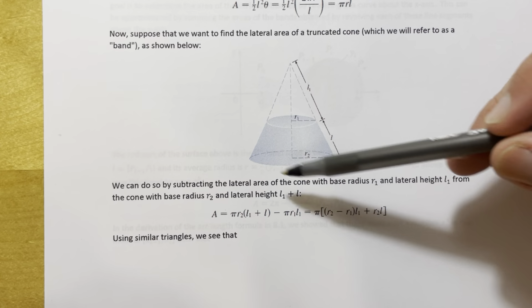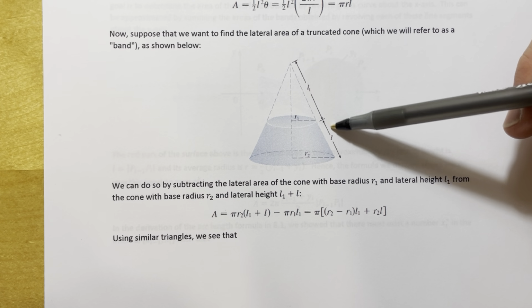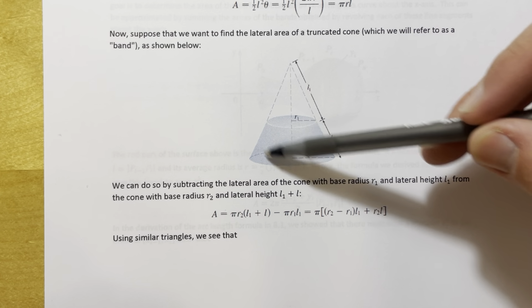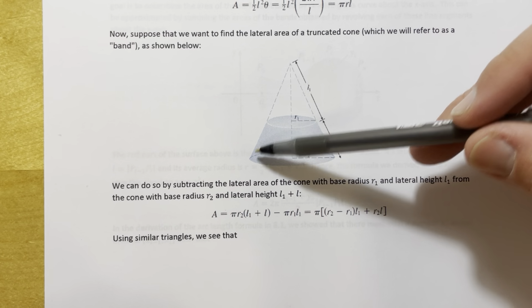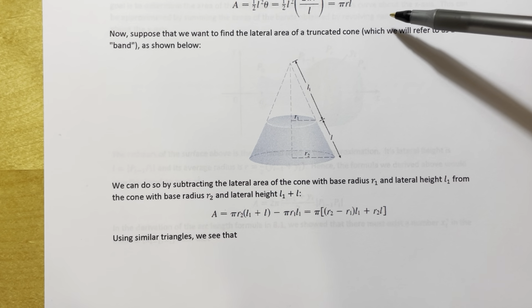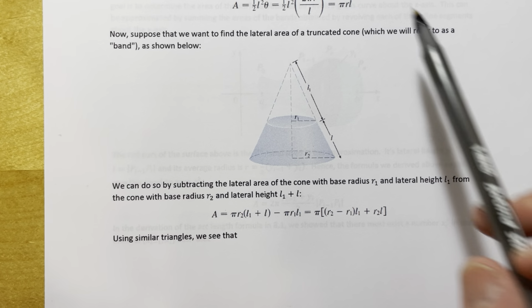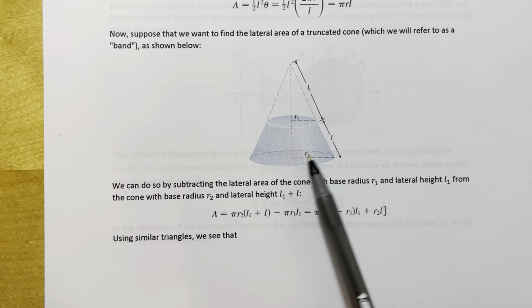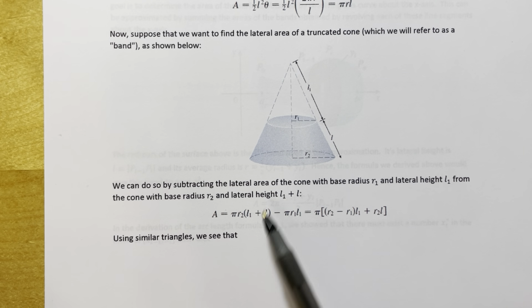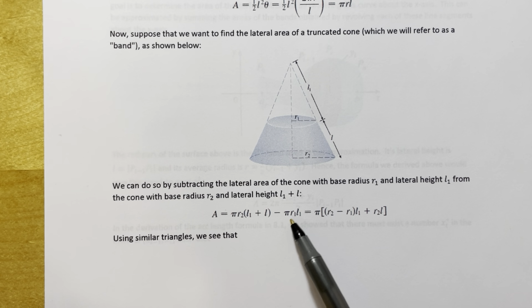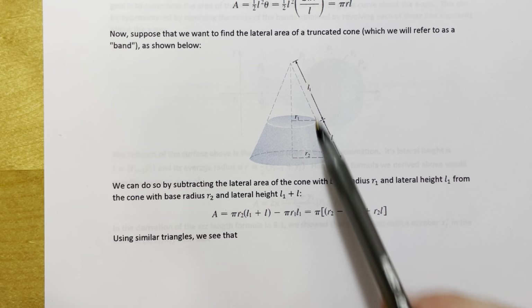And the large cone has a lateral height of L1 plus L. So this L is representing the lateral height of the band, but the entire cone that we would have started with is the sum of these two things here. So if I want the area of the large cone, using this formula that we derived up here, it's pi times R2, that's the base radius, times the lateral height, which for the large cone is L1 plus L. Then I subtract from that the lateral area of the small cone, pi R1 L1. That's using these values here.